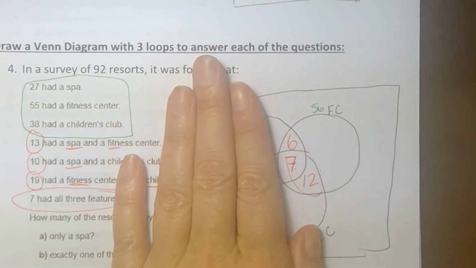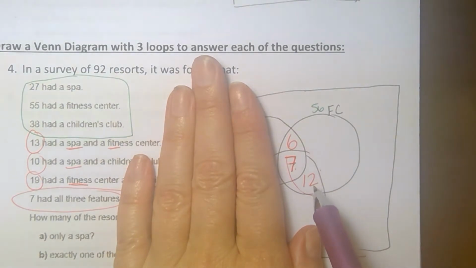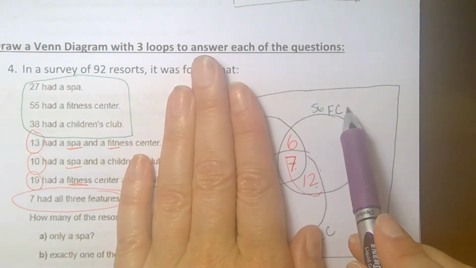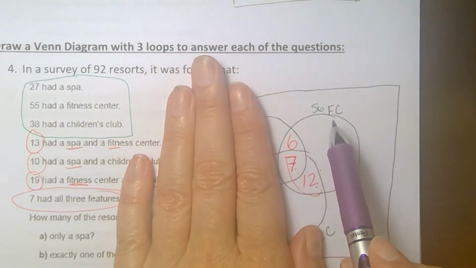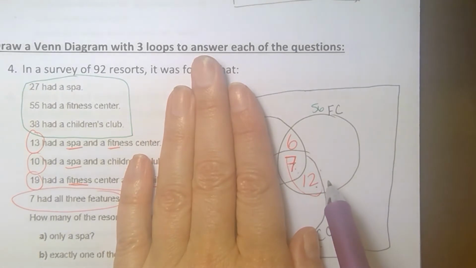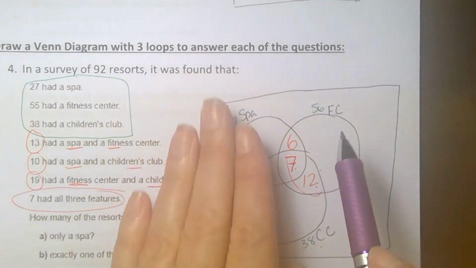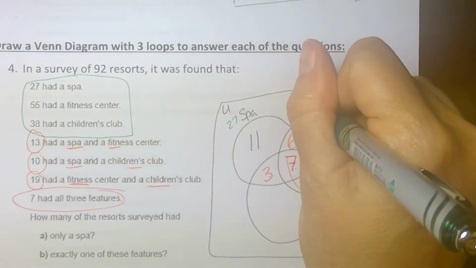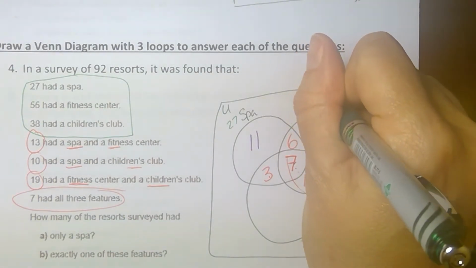Then I look at my fitness center loop. I've already got 12 plus 7 is 19, plus 6 is 25. I need a total of 56. Oh, I added that wrong, didn't I? 12 and 7 is 19. Oh, I wrote it down wrong. This should have been 55, not 56. I apologize to those of you who were bothered by that.